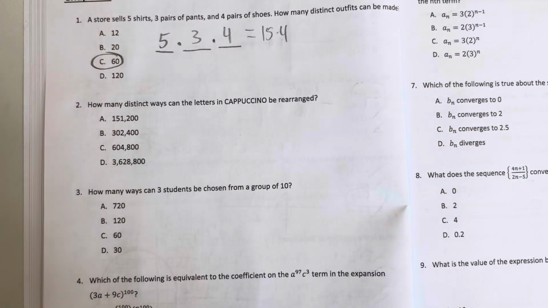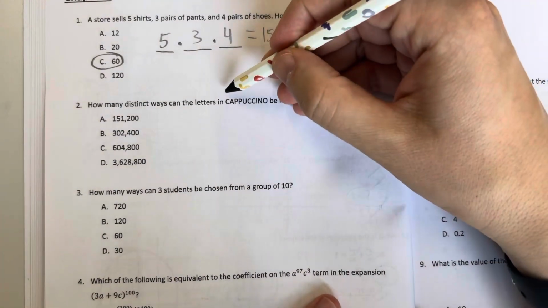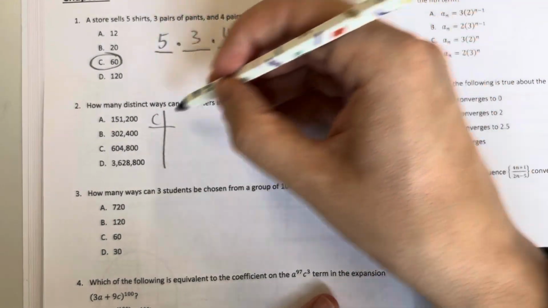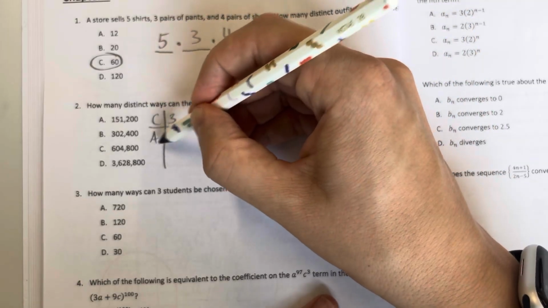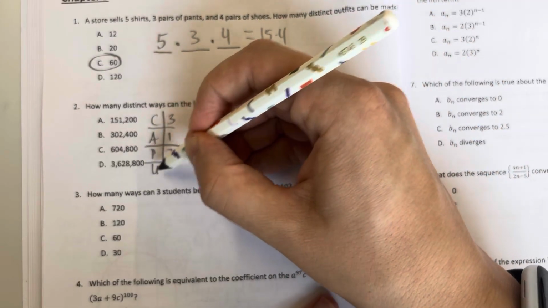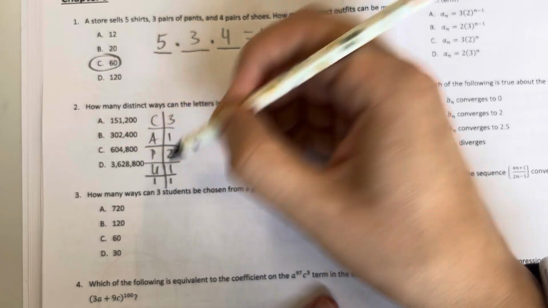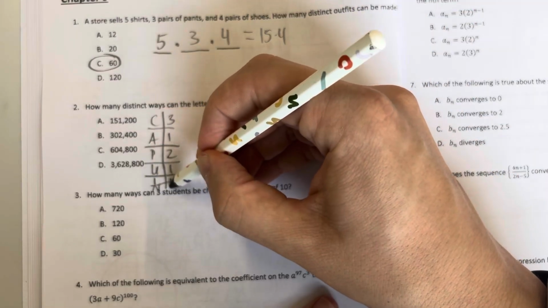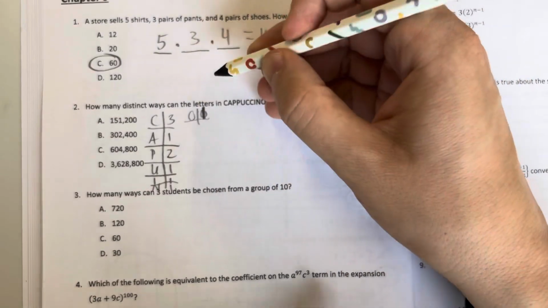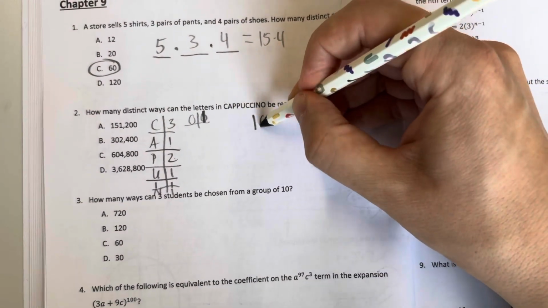Okay, that's the fundamental counting principle. How many distinct ways can the letters of cappuccino be arranged? Okay, so this is a similar concept. We've got 3 C's, 1 A, 2 P's, 1 U, 1 I, 1 N, 1 O. So we've got 4, 6, 8, 10 letters in cappuccino.